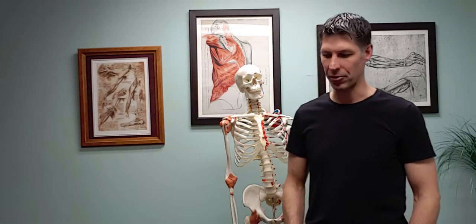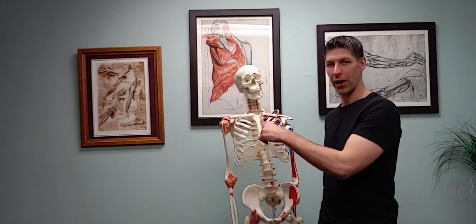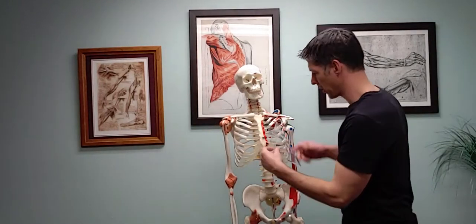In this video, we're going to talk about the basics of the motion of the spine. The spine can move in all three planes: sagittal, frontal, and transverse. The sagittal plane divides the body into right and left sections. Motion of the spine will be flexion and extension.